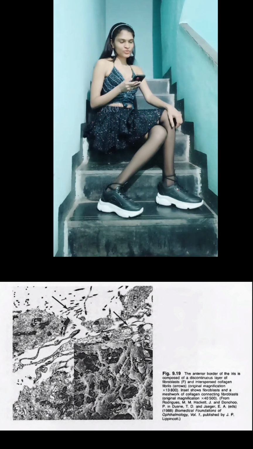Then it is made up of collagen and a meshwork of collagen that is connecting the fibroblasts. Fibroblastic cells are interconnected to each other, but these are not continuous. In between them there are spaces and these are filled with collagen tissue.